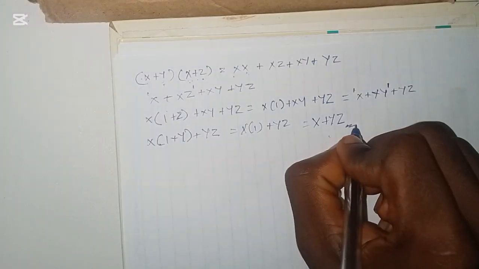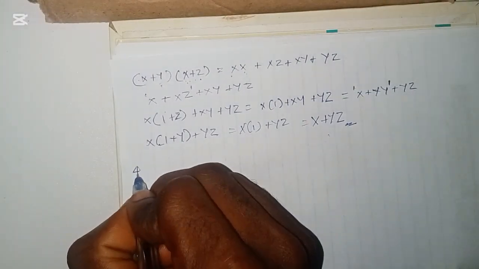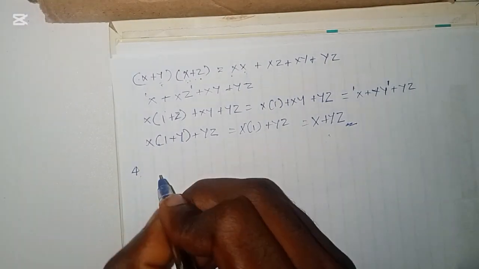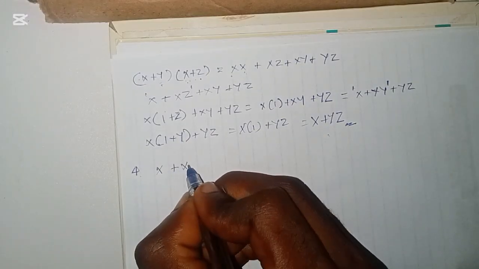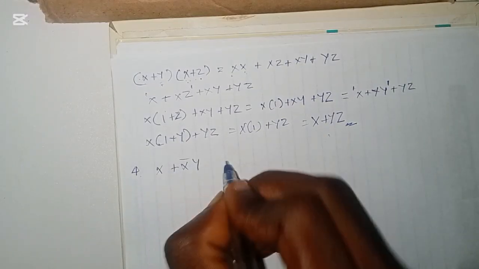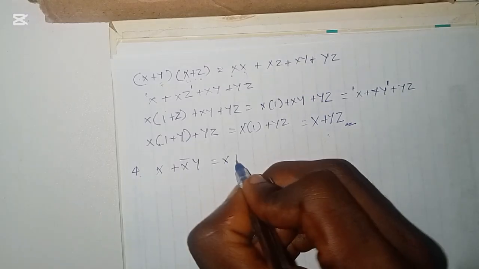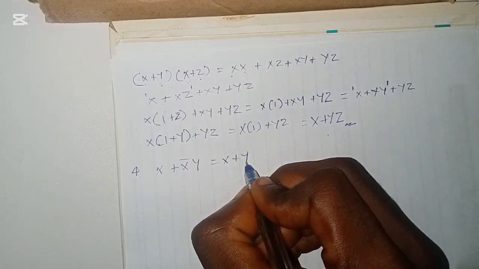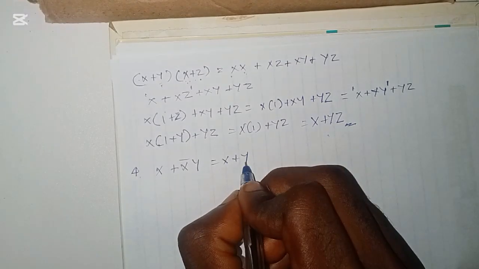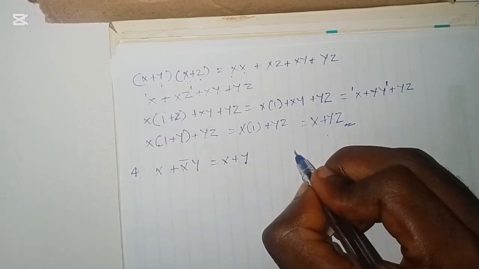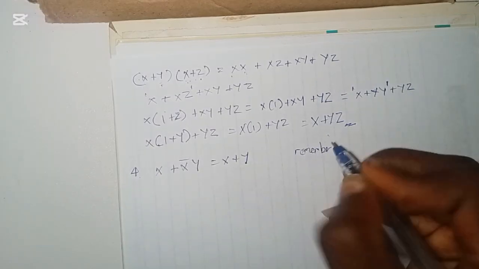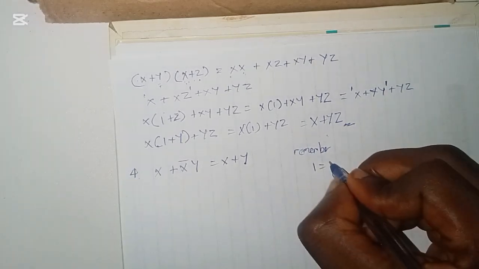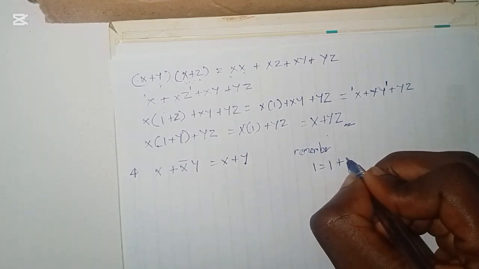Now let's find another question. So this is x plus x bar y equals x plus y. So remember that 1 is equal to 1 plus y.